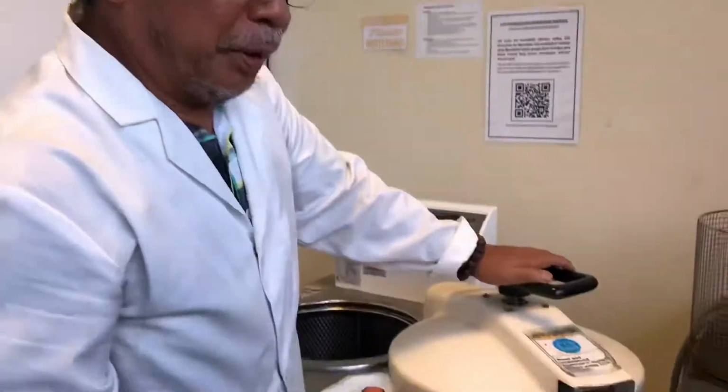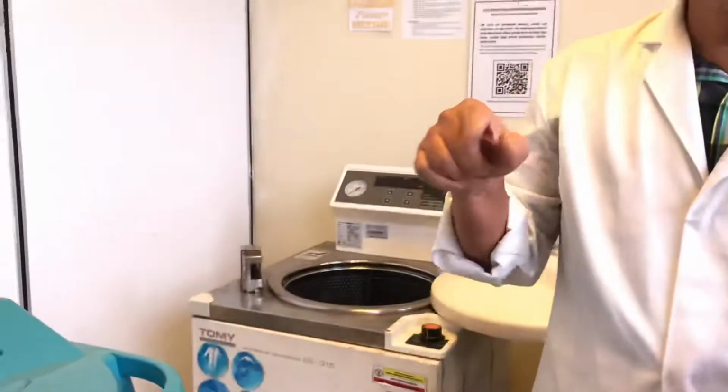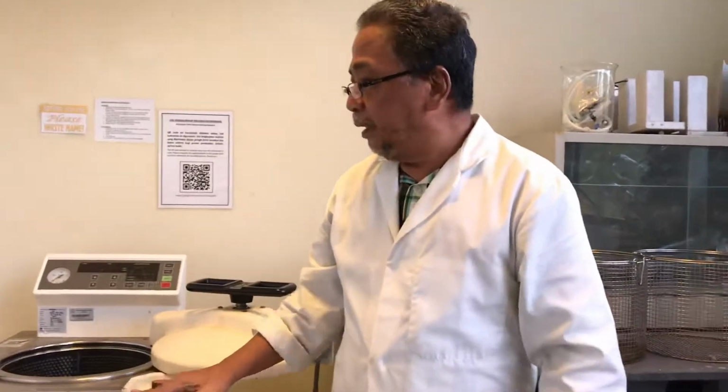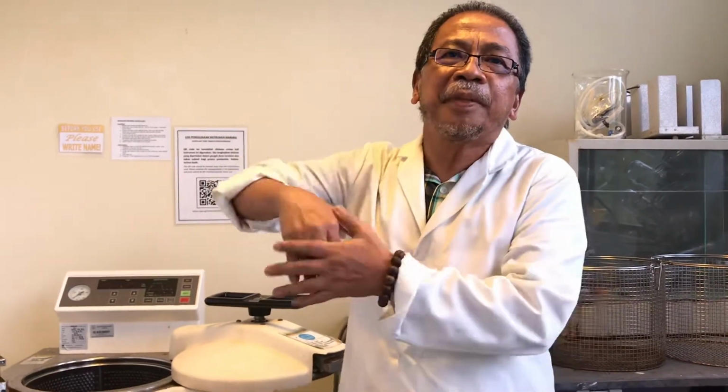So you know what autoclaving is? The normal setting is 115 degrees Celsius for 15 minutes. It doesn't mean it takes 15 minutes in total.